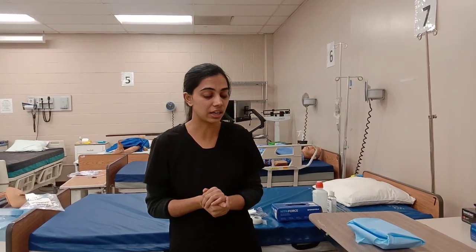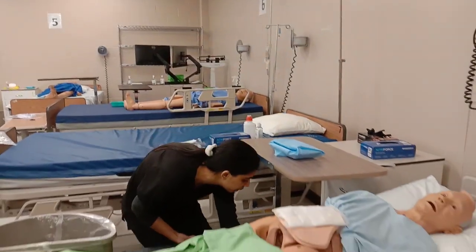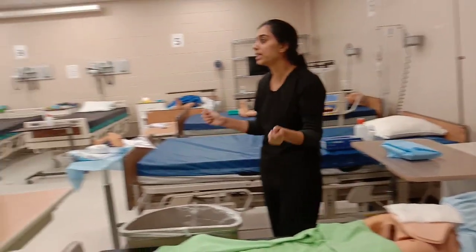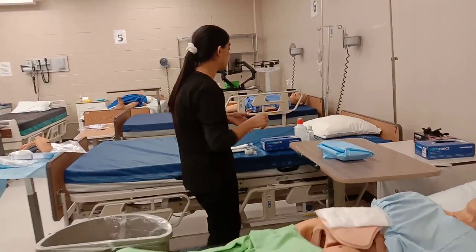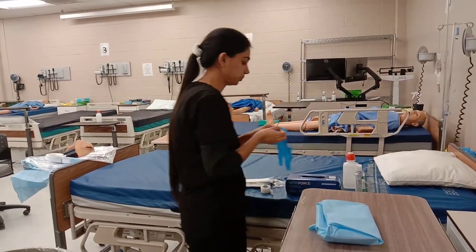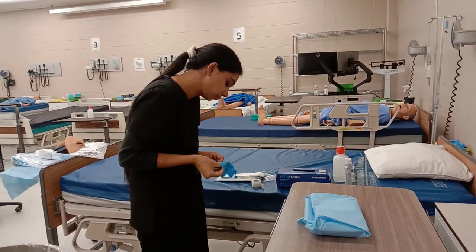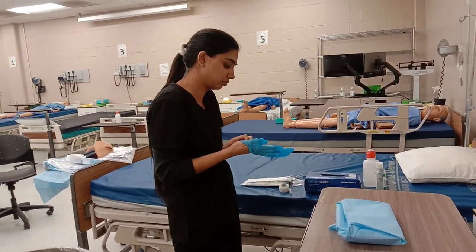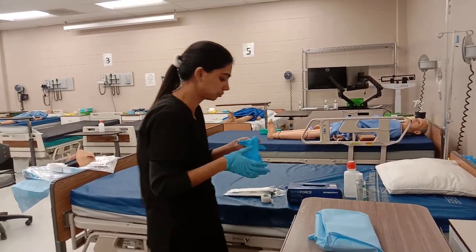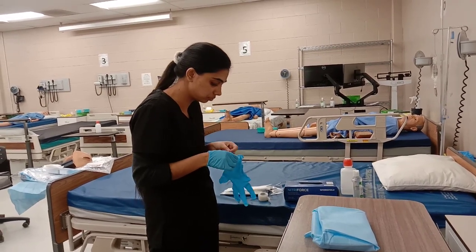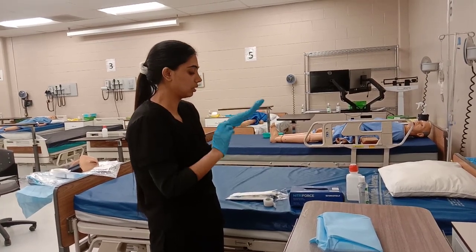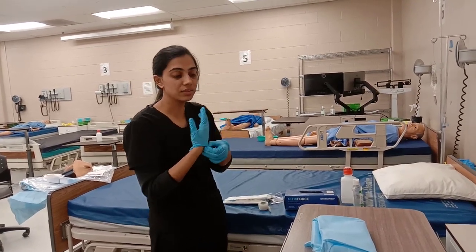Now I'm going to manage my environment. I'm going to elevate the bed to my appropriate height. I'm going to reposition the patient. I'm maintaining the privacy. And now I'm going to perform the hand hygiene again. Now I'm going to put on my gloves. So I have put on my gloves.